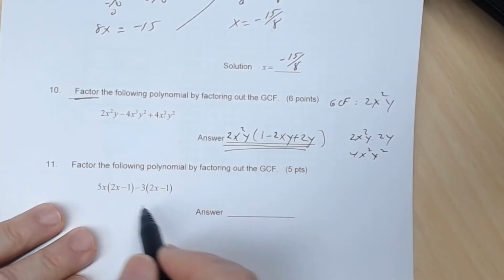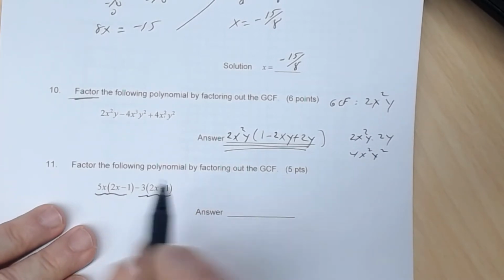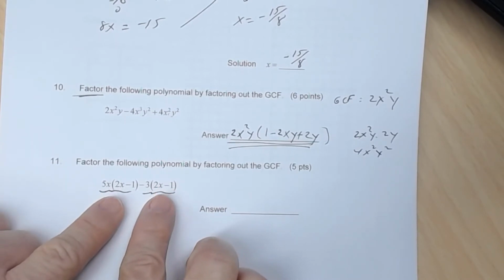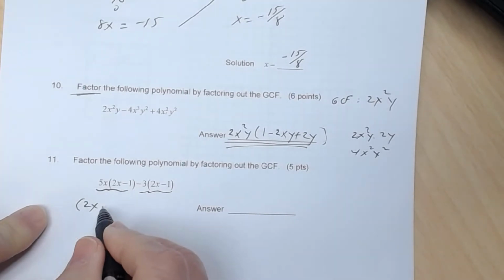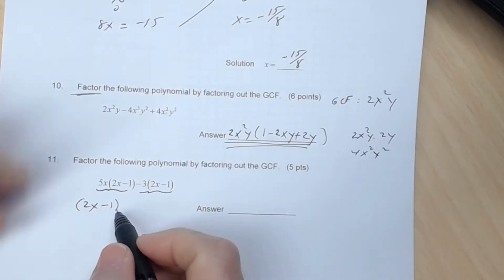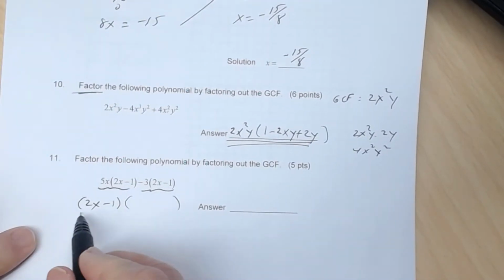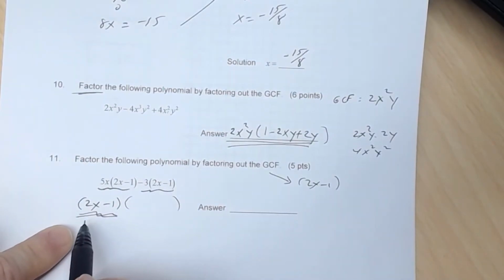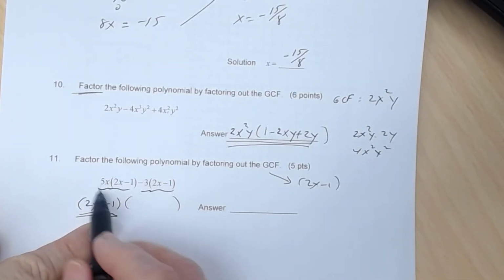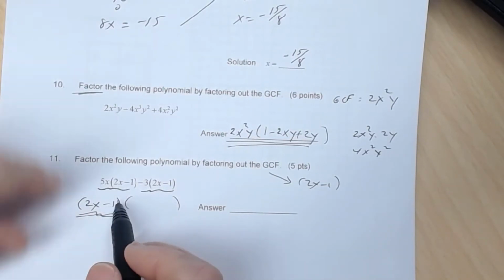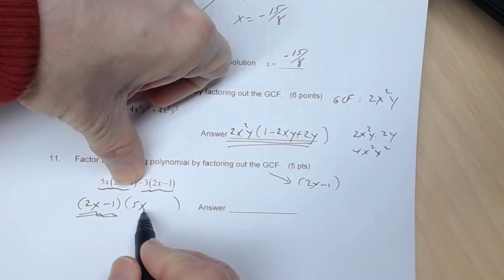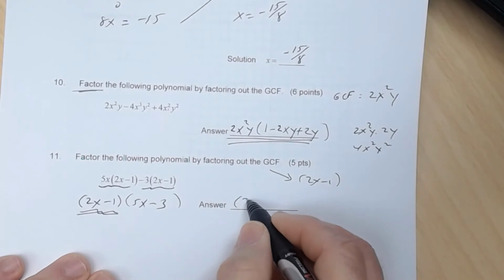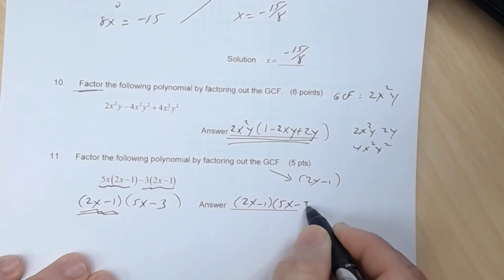Same thing here. Now, here, you've got to think of this as 2 groups right here. So these are your 2 groups. Now, if I look at these 2 groups, the GCF of these 2 groups is 2x minus 1. So I'm going to factor out 2x minus 1. When I factor out 2x minus 1, remember that's your GCF. So the GCF here is 2x minus 1. So when I factor out the 2x minus 1, there are 2 groups we said, so you better have 2 terms in here. I get 5x as my first term. Factor out the 2x minus 1, I have minus 3 as the other. All right, so I get in parentheses 2x minus 1 times 5x minus 3.